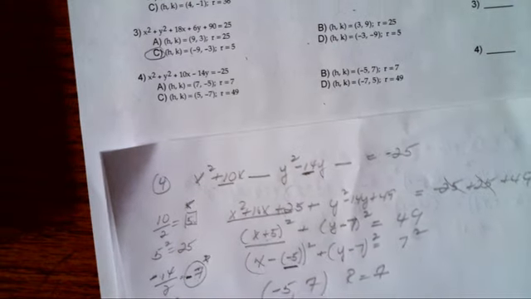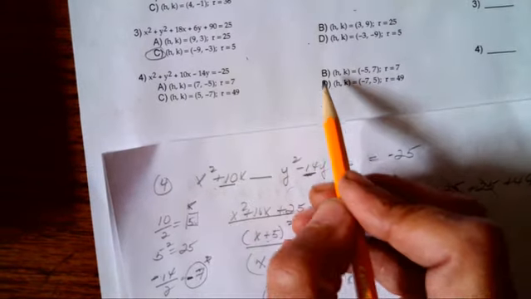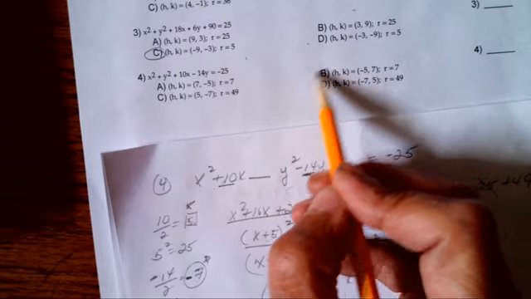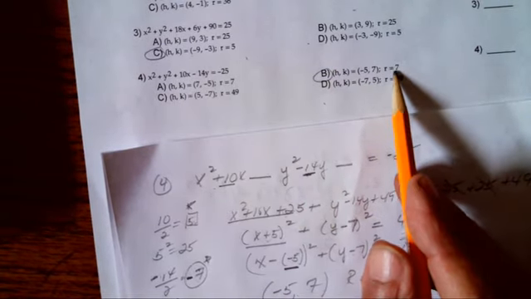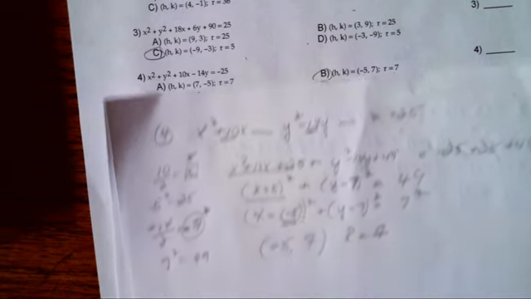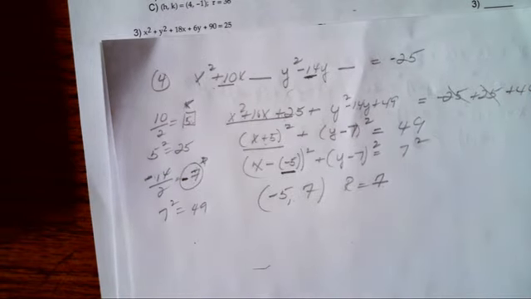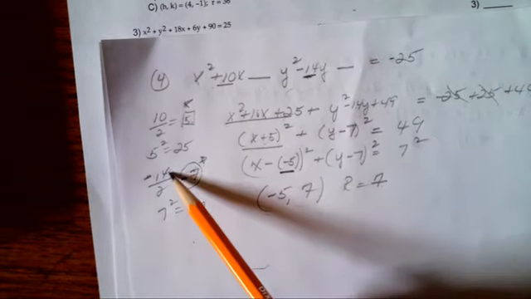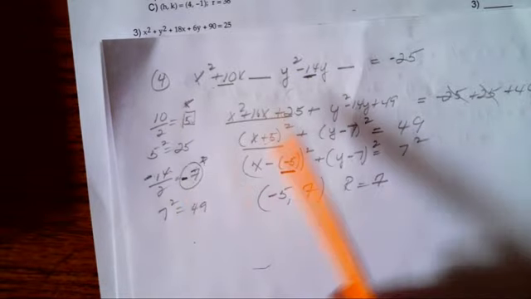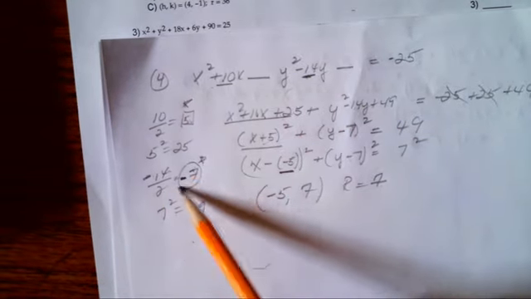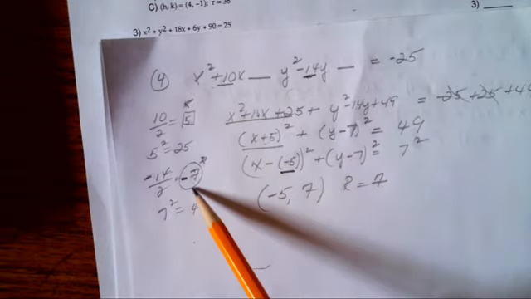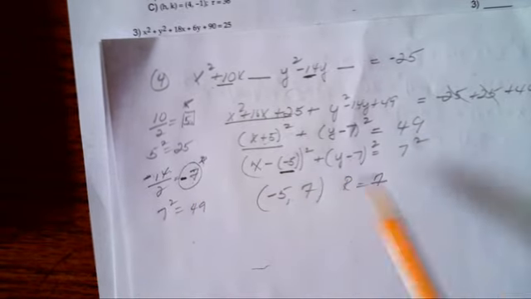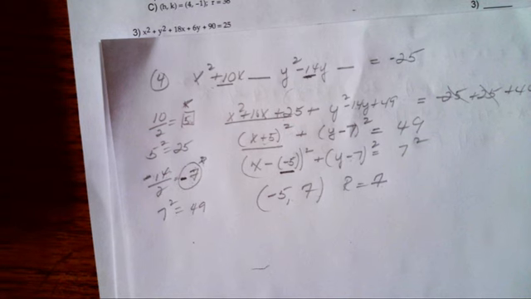Number 4. And that looks like it right here. Minus 5, 7, and a radius of 7. Completing the square. Yeah, alright, it takes some practice. I just caught myself here. Half of my middle term, half of a minus 14 is a minus 7. That's why it showed up right there. Minus 7 squared is 49. Alright, that should do it.